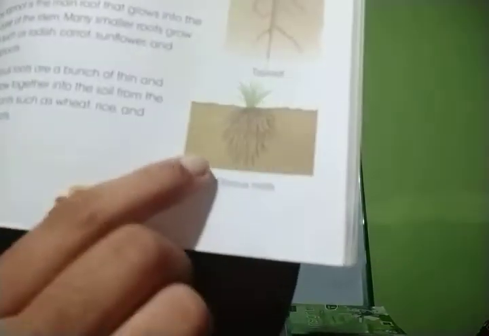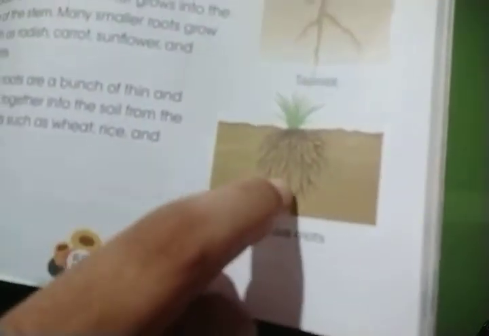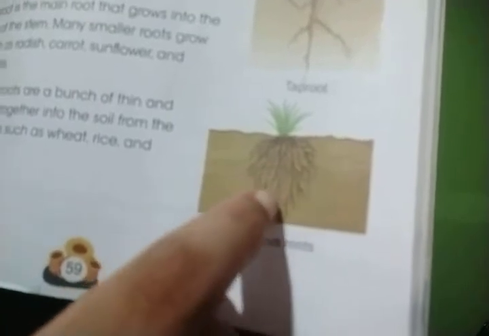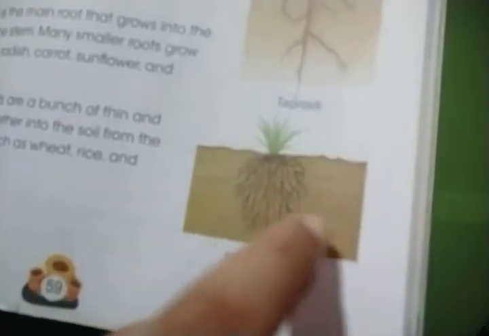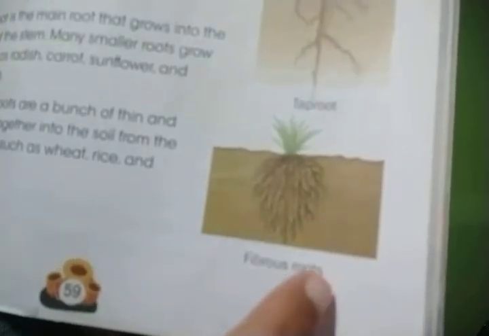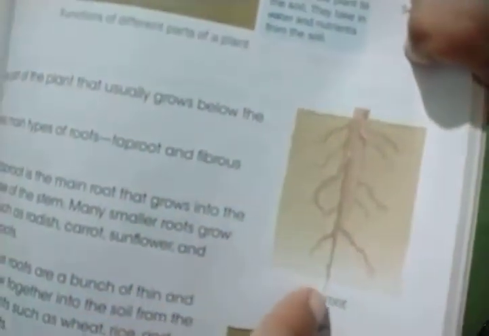Now when we talk about this fibrous root, see, thin and many bushy means what? Jungle type of roots are seen over here. So this is your fibrous root. There, can you see any main root? No. But when you talk about taproot, you can see one main root here straight. Yes. From that small roots are going out. Right, children?